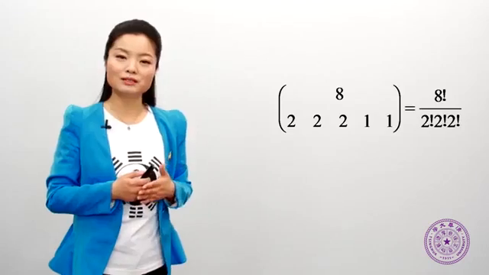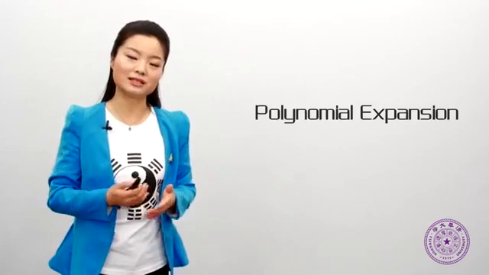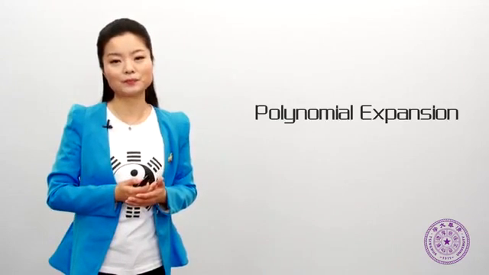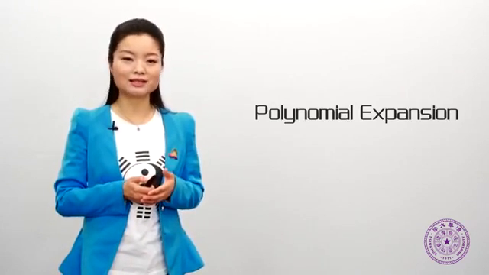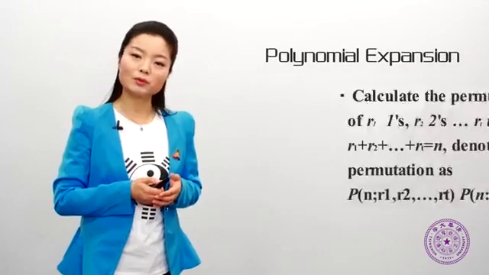Not only could the method we just used deal with the permutations of English words, but also a lot of other things. Especially, we could apply it to polynomial expansion. In order to use it more generally, we have given it a formal definition. What is permutation of multiset?